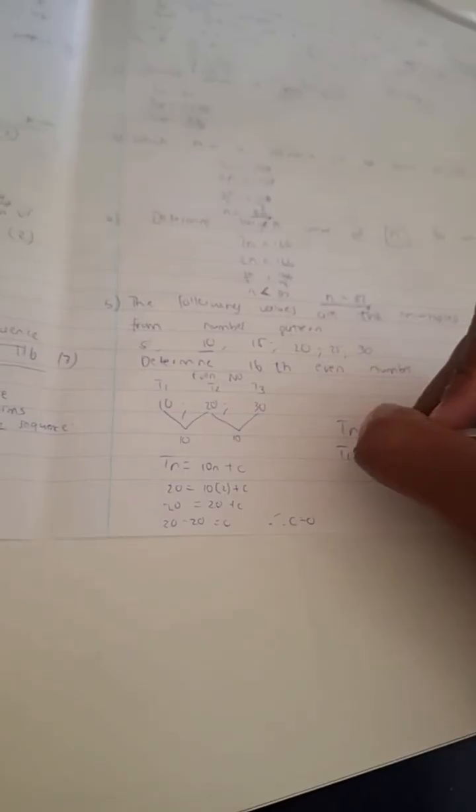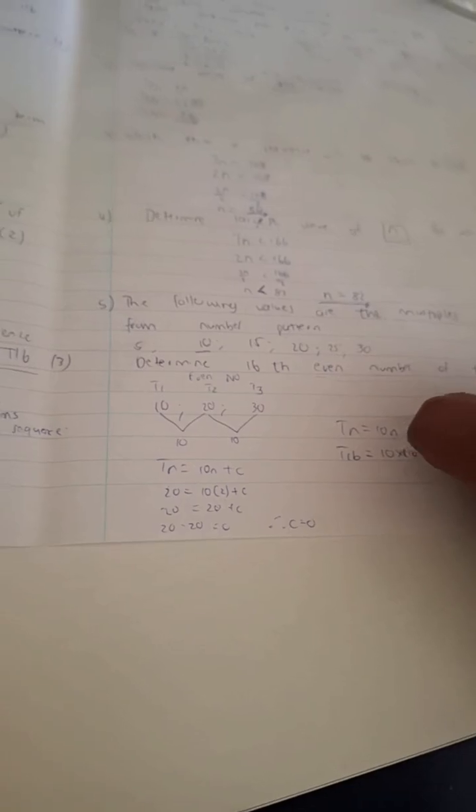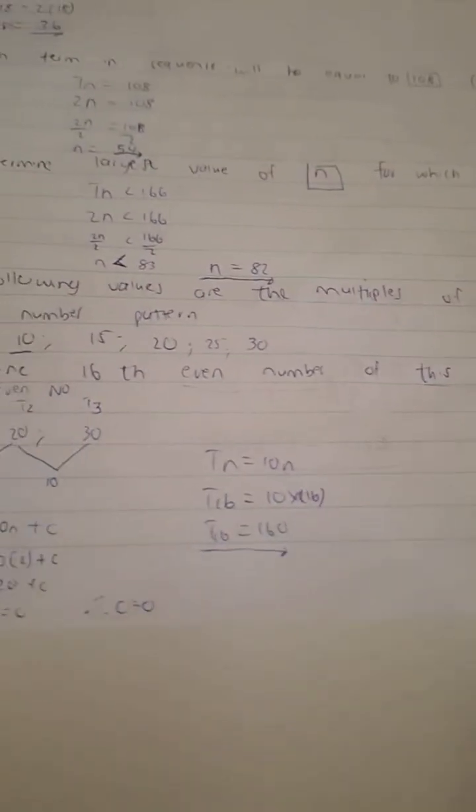And then, of course, that's 20 minus 20, which is c, and c is equal to 0. So that means Tn is equal to 10n. If we want the 16th even number, then we say 10 times 16, which gives us 160. This is the 16th even number of this pattern, 160.